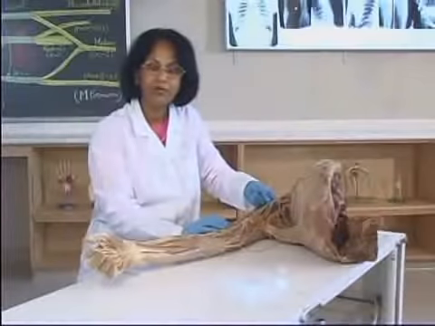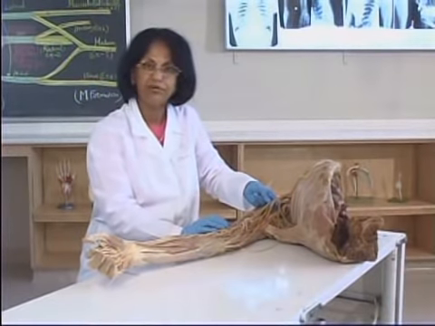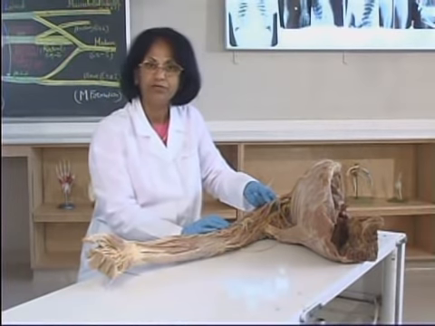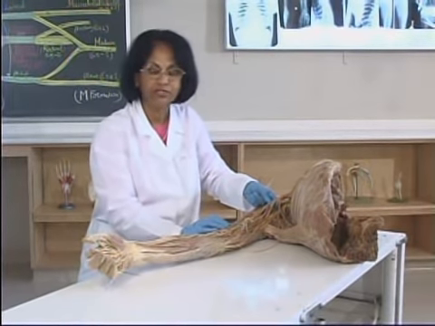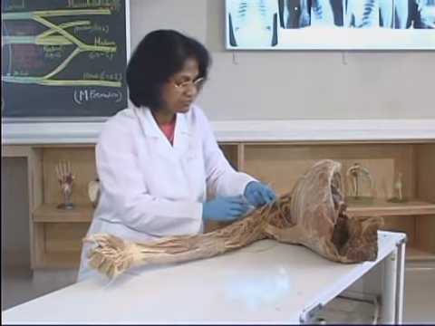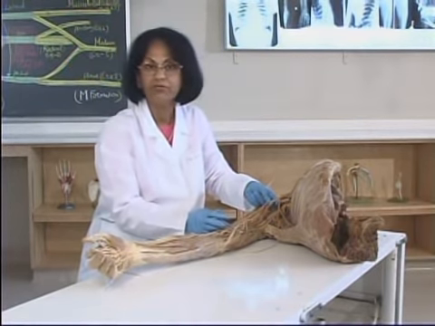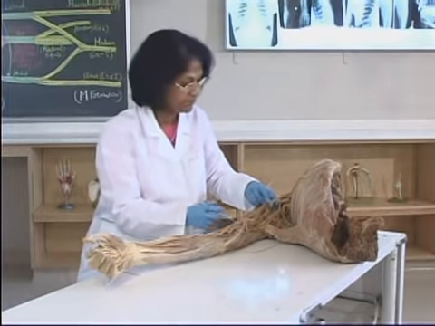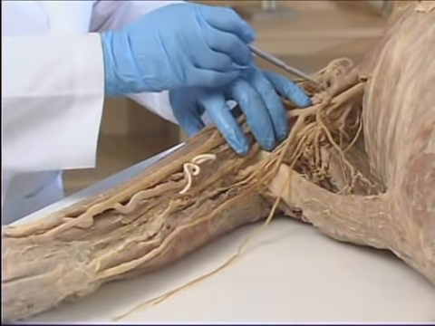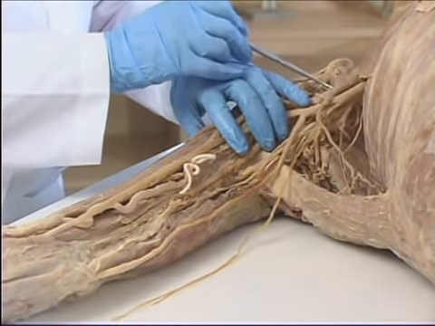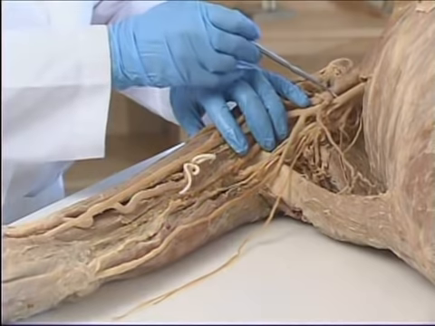The ulnar nerve is a very important nerve for the fine movement of the hands, especially for people who are working on computers, working with instruments. This nerve is essential. It supplies all the fine muscles in the hand. The ulnar nerve comes from the medial cord. The medial cord is lying on the medial side of the axillary artery.